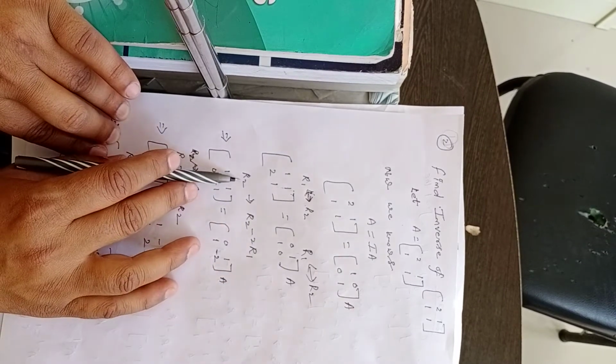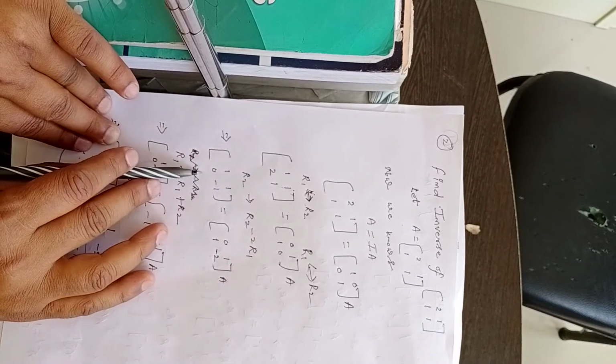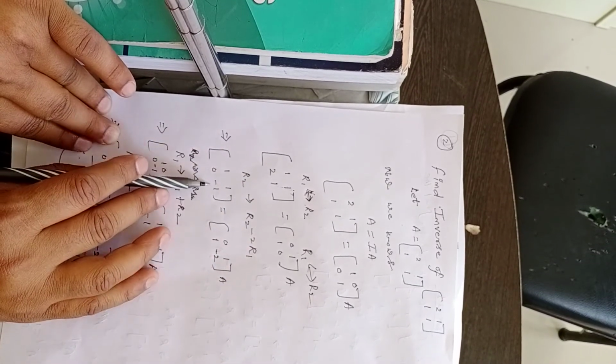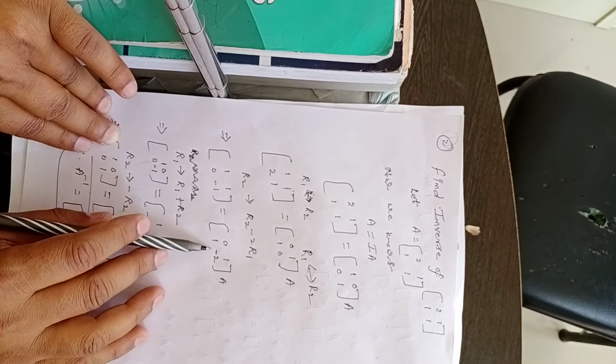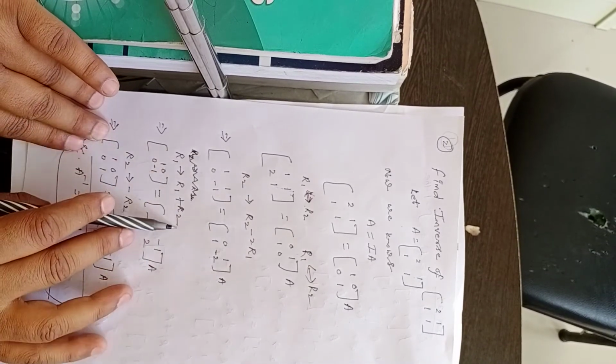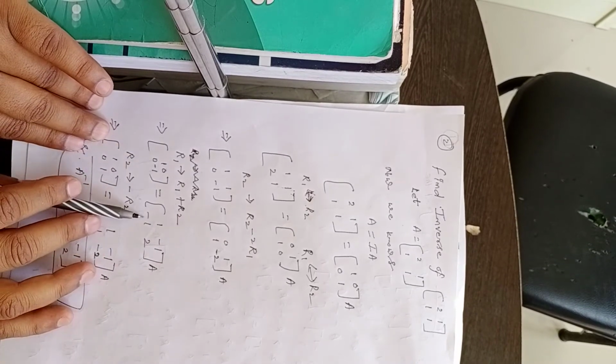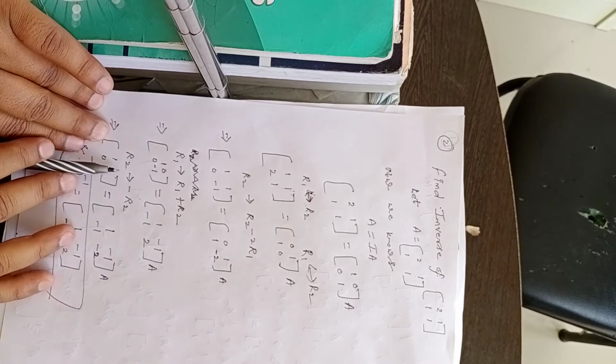hand side also. Now R2 minus 2 R1, because we are keeping in mind that we have to make it 0 here. So 1 1 0 minus 1 and 0 1 1 minus 2. Then R1 plus R2. In R1 we are doing R1 plus R2, so 1 0 0 minus 1 and 1 minus 1 minus 1 2 into A will come.